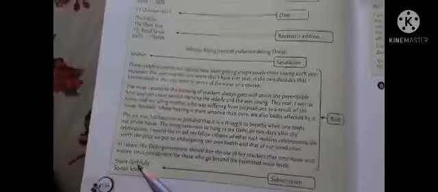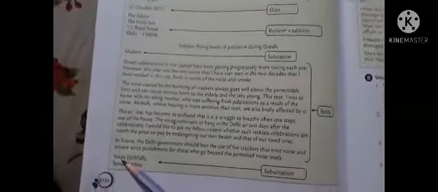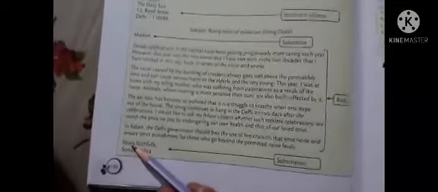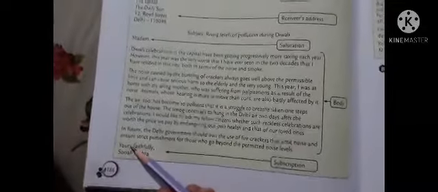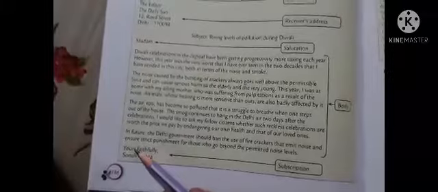And remember, yours has to be the possessive pronoun, not a possessive noun. Apostrophe s should not be written here.